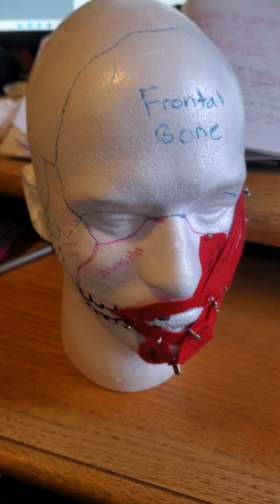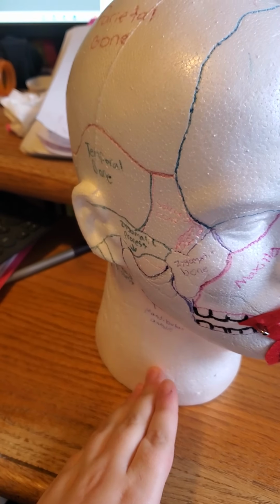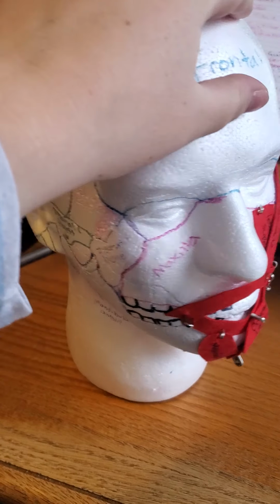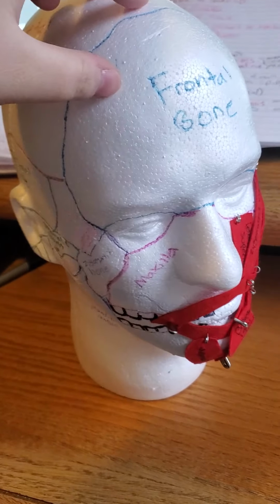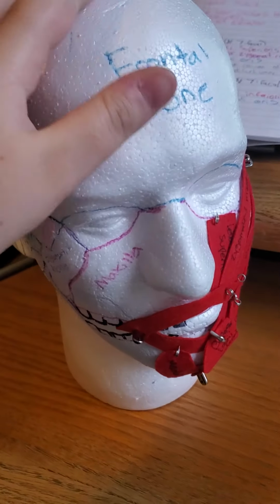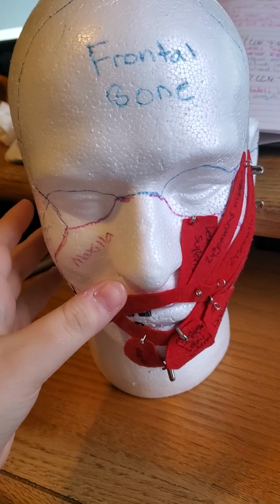I did my model on the articulatory system, so I'm going to turn the camera around so we can get a better look. I bought this foam head, and I kind of wanted to be able to show the bones underneath and also the muscles. So we'll start with the bones. Here's the frontal bone. Here's the maxilla.